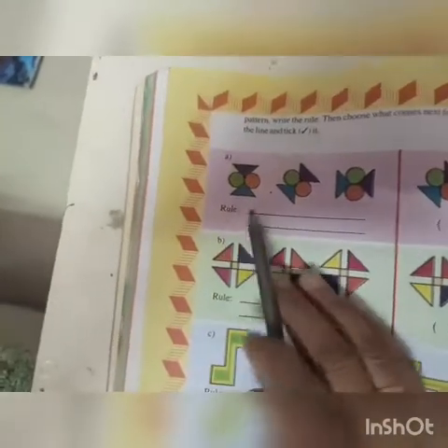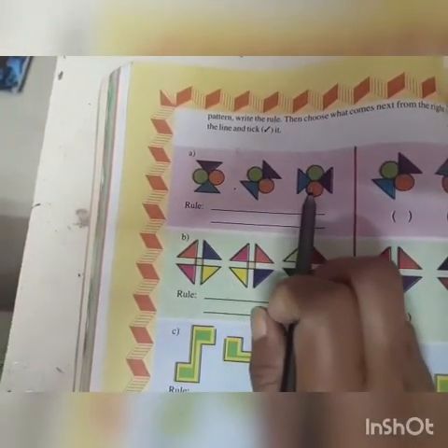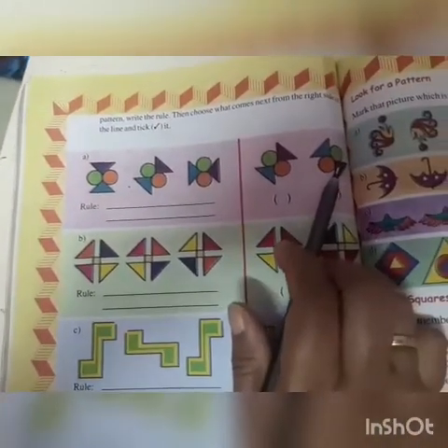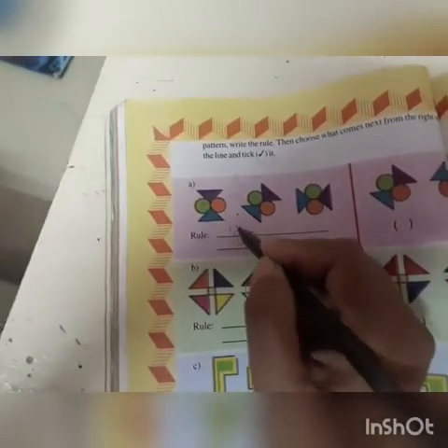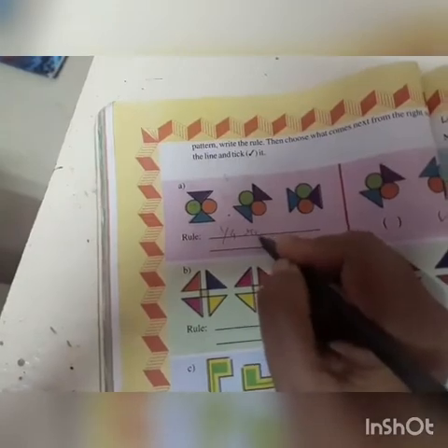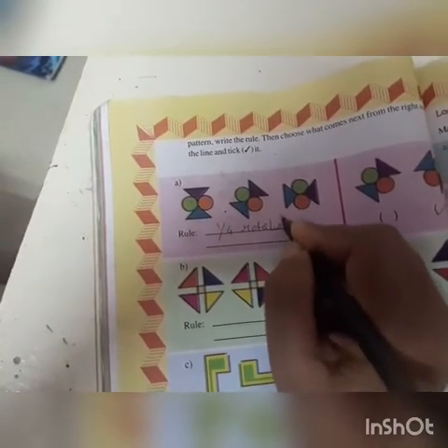Now here you can see the pattern. This is your first rotation. Now this is your 1/4, this is also 1/4. So the rule is, this is your first rule, repeat it with a 1/4 turn. So next will come the second picture that is given here. This is the correct one. This is your rule for the 1/4 rotation, 1/4 rotation, and that also clockwise.